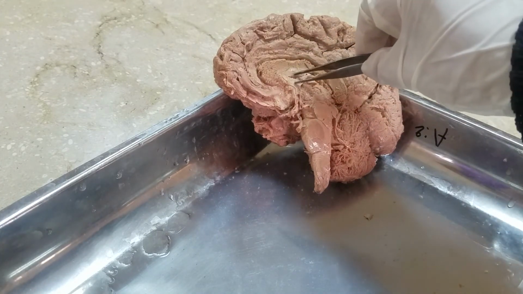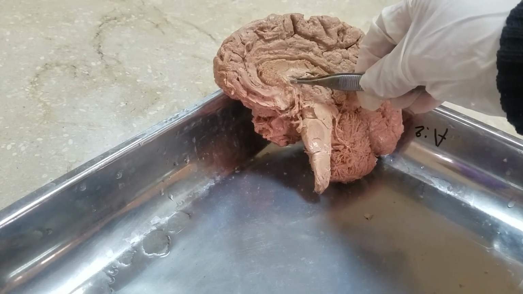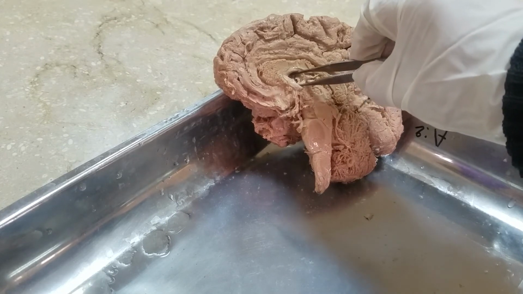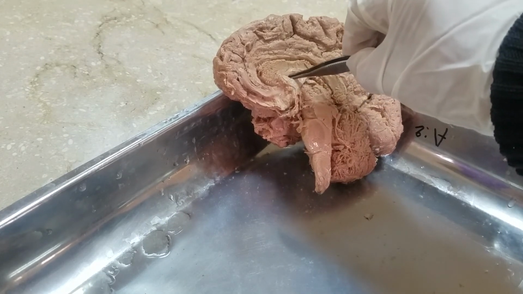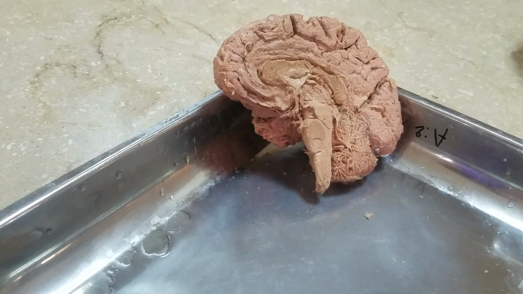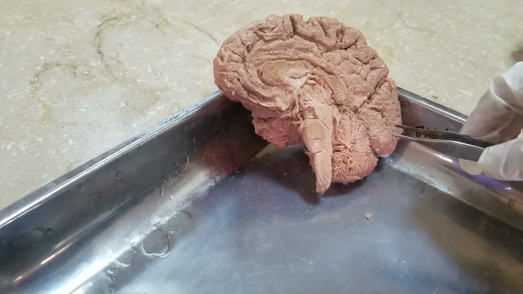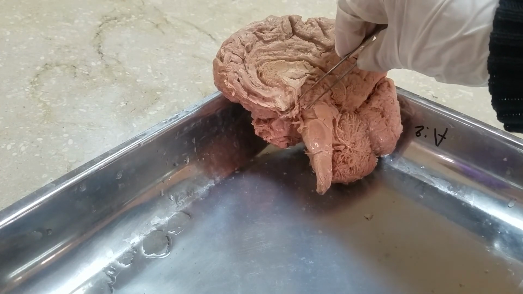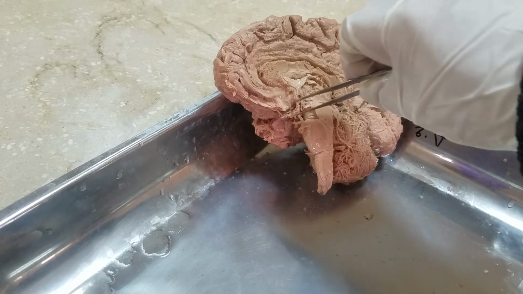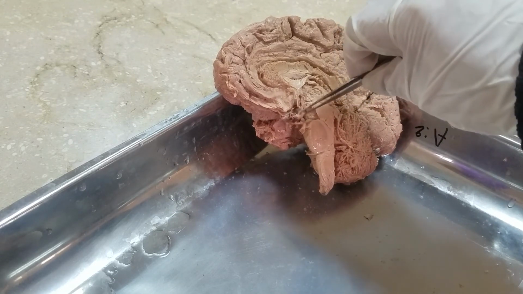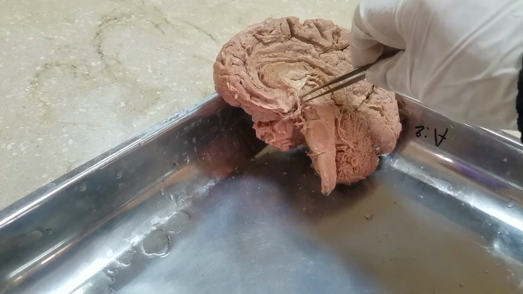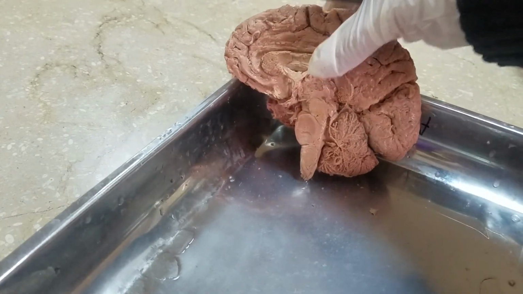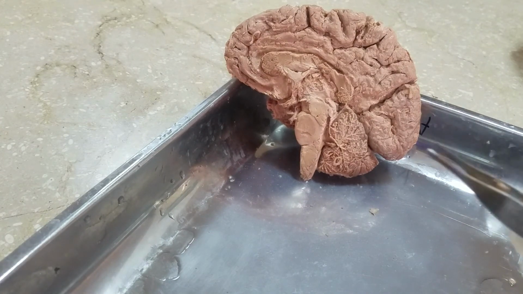Below the corpus callosum we can see this layer of cells. This is the septum pellucidum. If we separate the layers of the septum pellucidum, inside over here is the anterior horn of the lateral ventricle. This is the thalamus. Extending down from the thalamus is the hypothalamus. This is the optic chiasm. So all of this area is the continuation of the hypothalamus, which is not clear in this specimen.